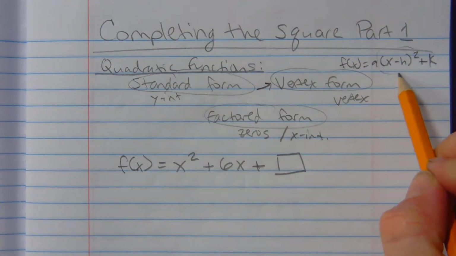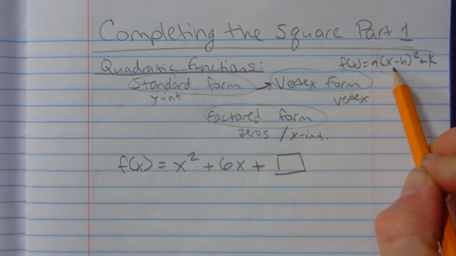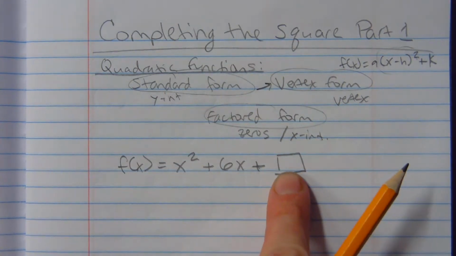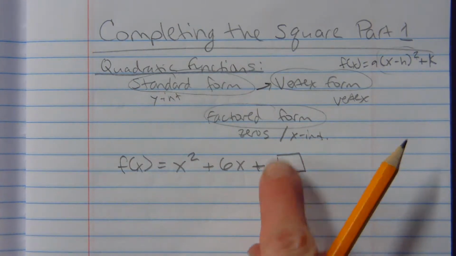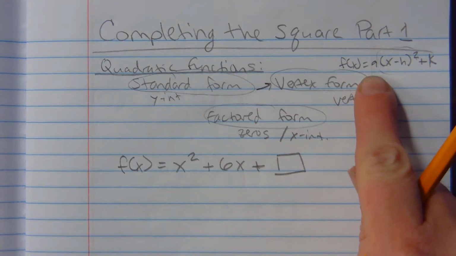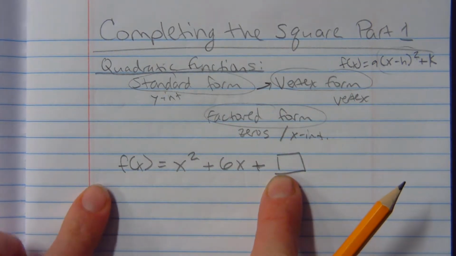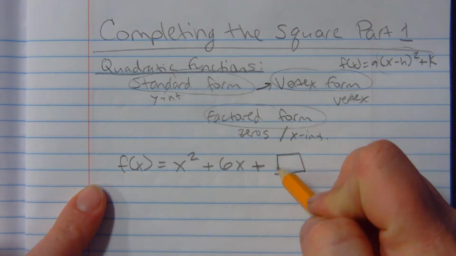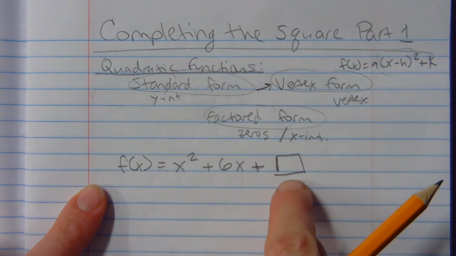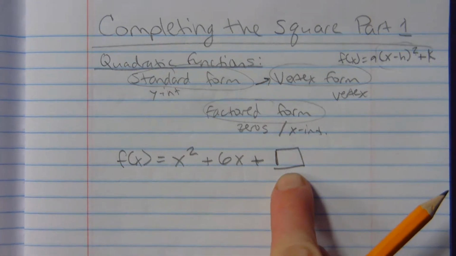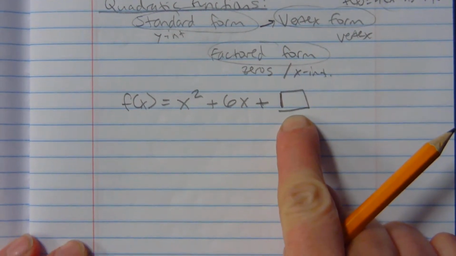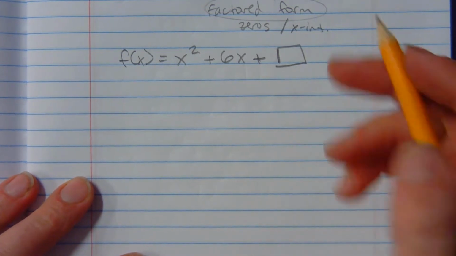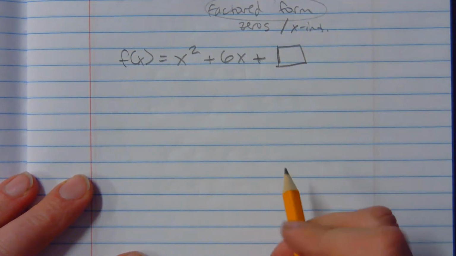This right here is a perfect square because it's something squared. So I need to get this part here to be a square so that I can get it into my vertex form. So we're going to look at this problem, and this is like part one. This is the baby part. So I have this, and I'm trying to figure out what number goes here to make this a perfect square. There are really two ways that we've been doing this a lot. I guess there's three ways, but I'm going to focus on two of them.